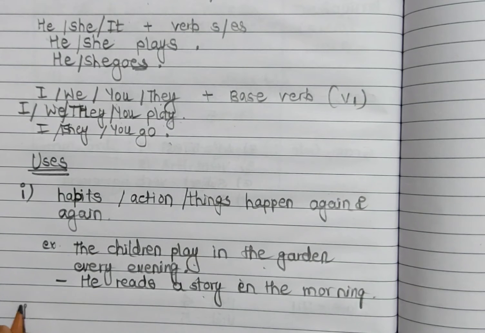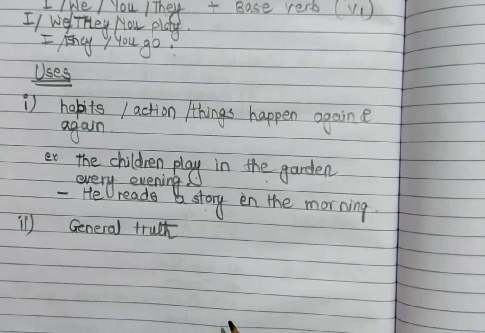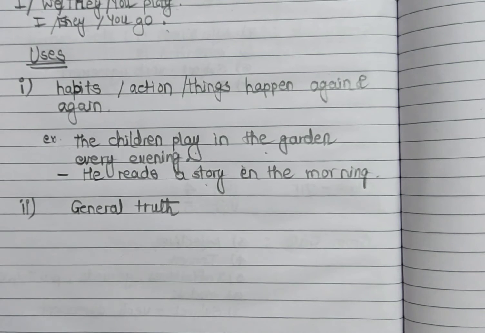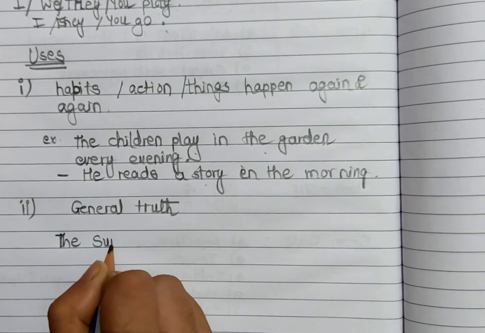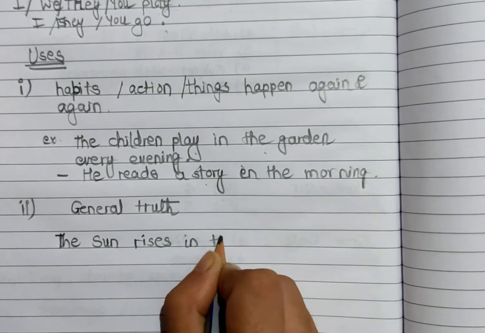Now what's the second use of simple present? That is for the general truth, or we can say for the universal truth. We have to use simple present tense. Now what is general truth? What is universal truth? The sun rises in the east.